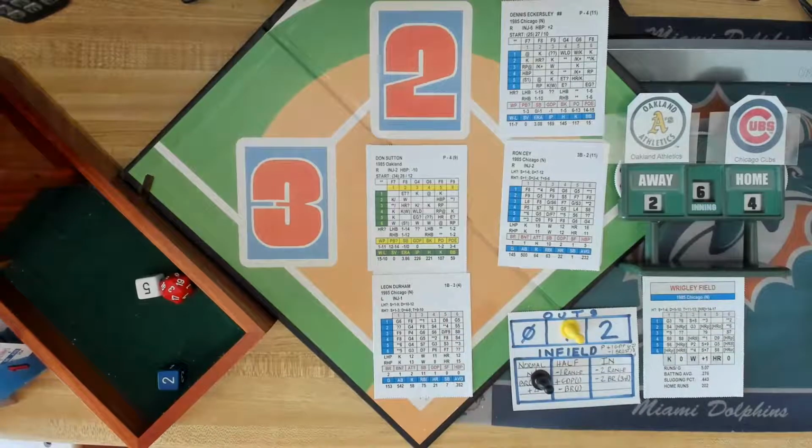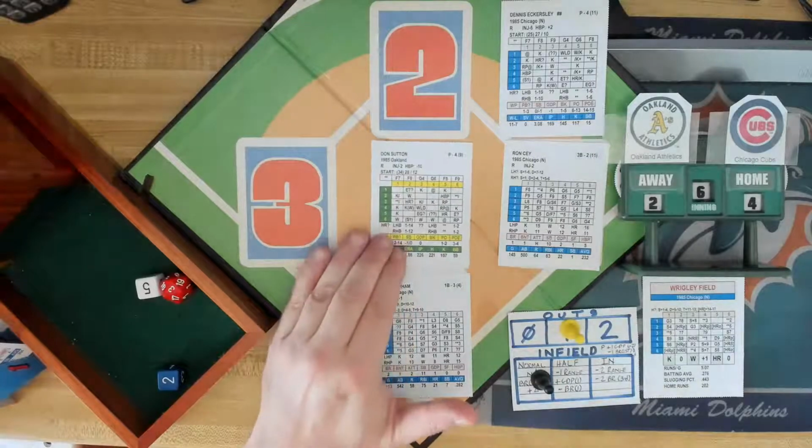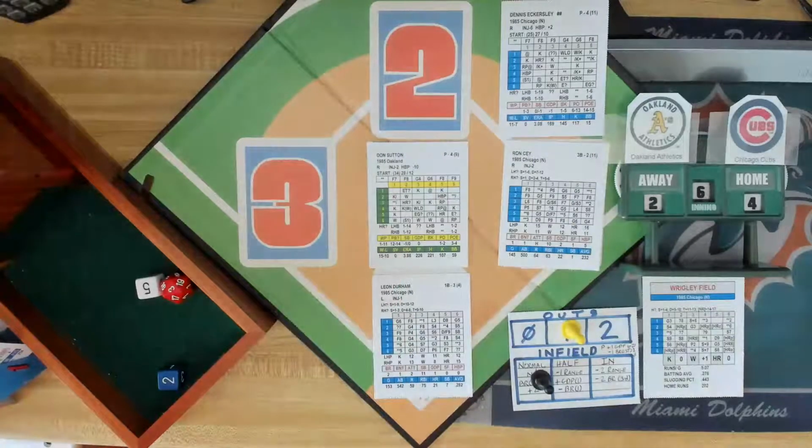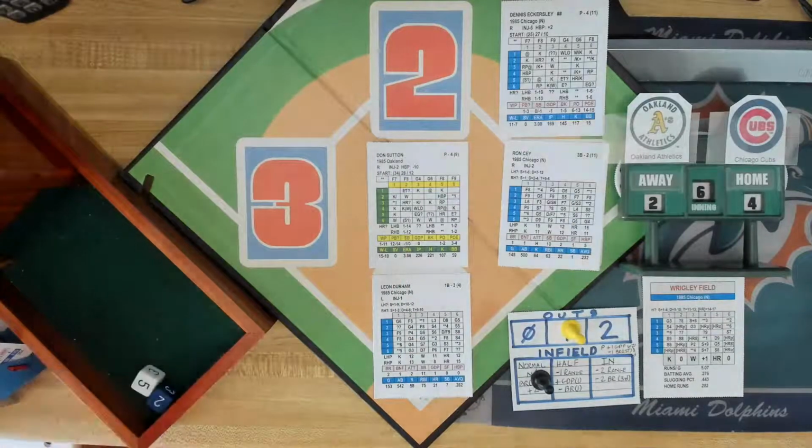Leon Durham comes up. Sandberg played like a very disciplined, fundamentally impeccable player. I have no problem with those words. They do definitely seem to match Sandberg's ability. We're still rolling Strat. It is a 4, say will not do anything.